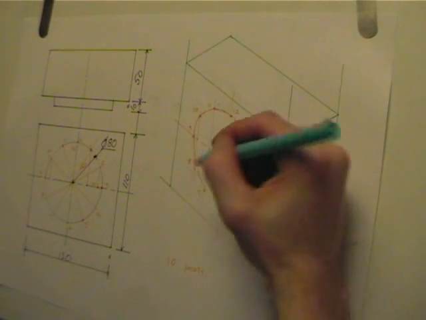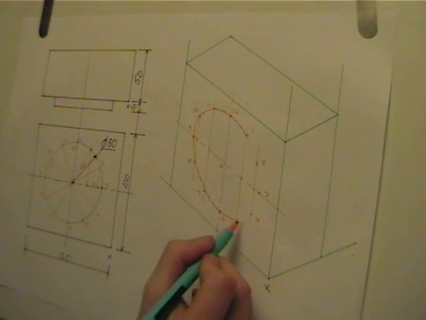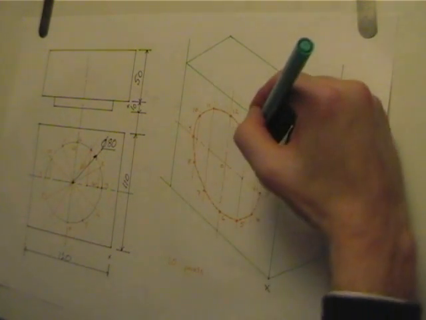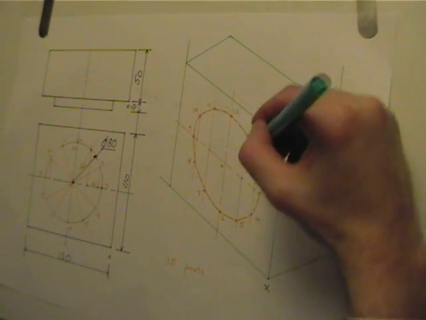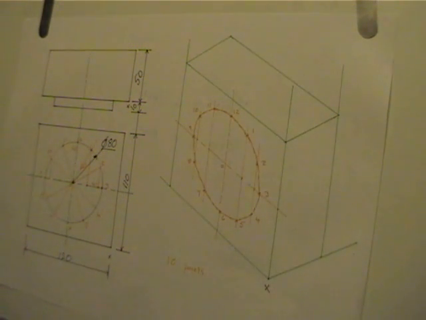Now remember, it's a freehand curve, so it's the best fit. It's a bit like drawing the graph of a function in maths. You just try and find the best smooth curve that goes round all the points. So what we have there is our isometric circle.